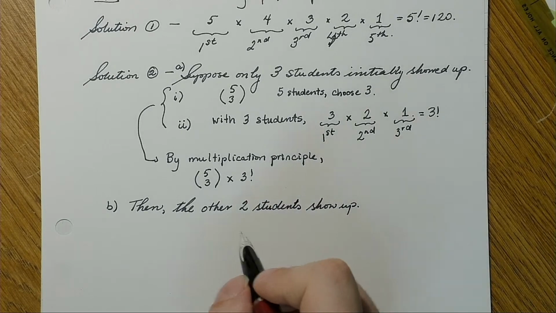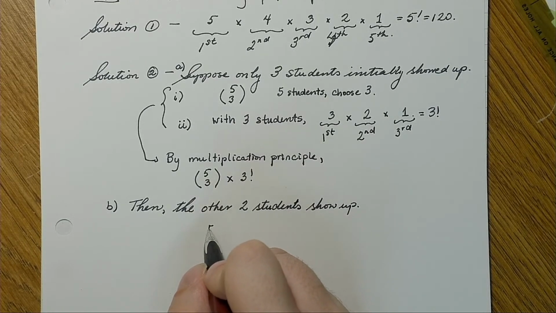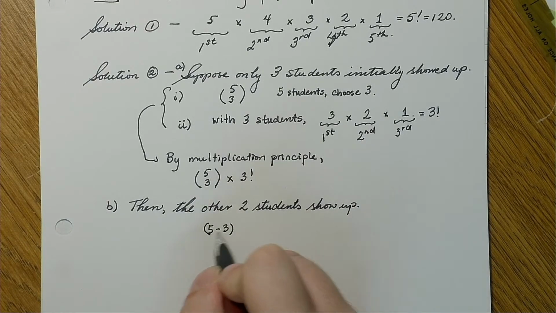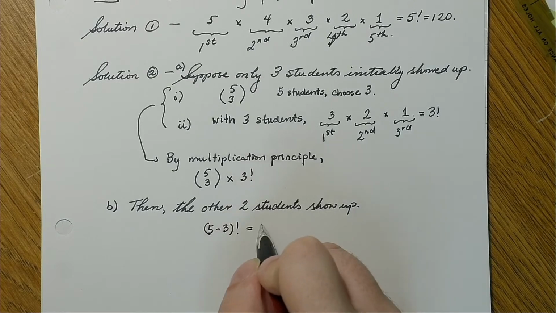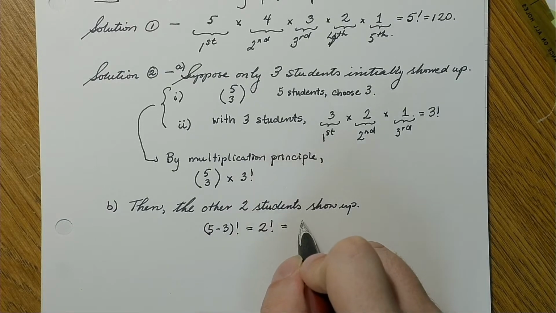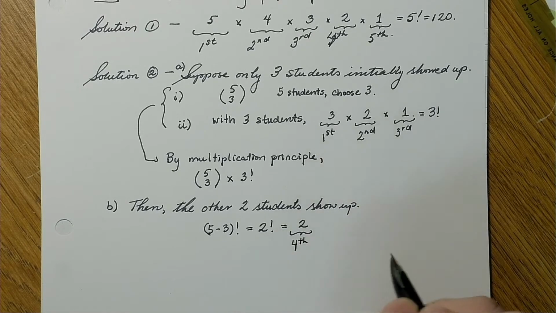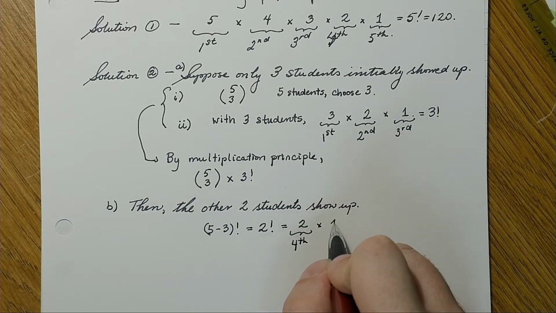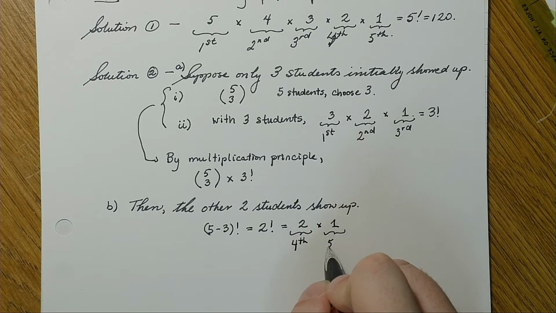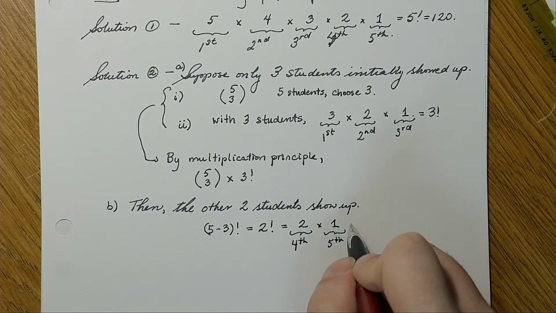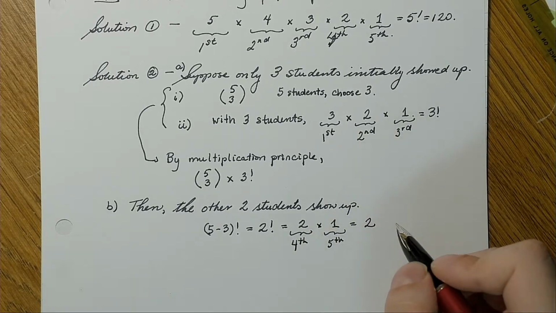Which means that there was 5 minus 3 factorial, or you could think of that as 2 factorial, or you have 2 choices for that 4th place, and then you had 1 left over for that 5th place. So that's 2.